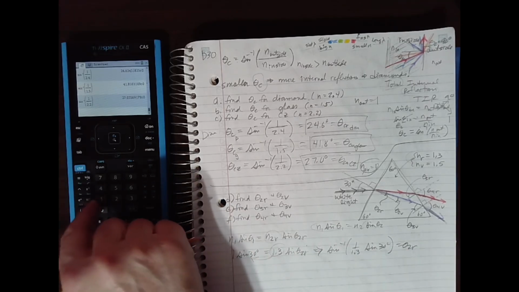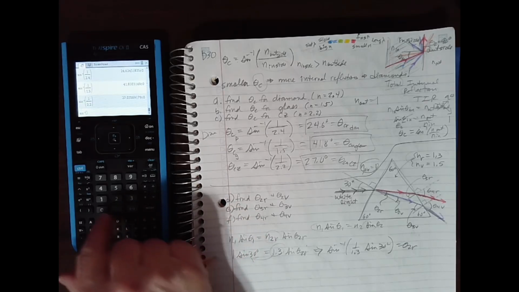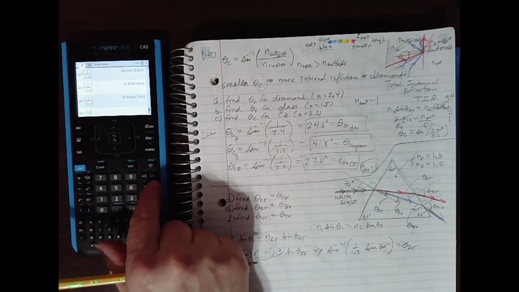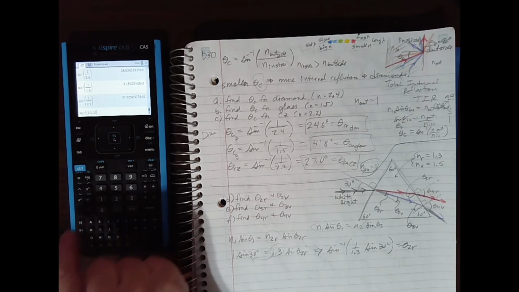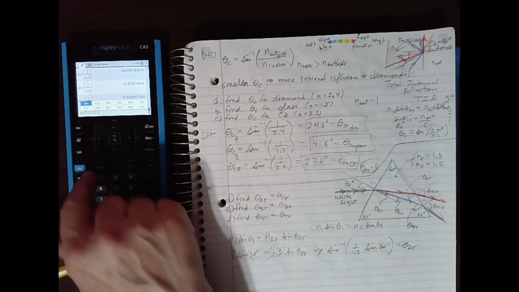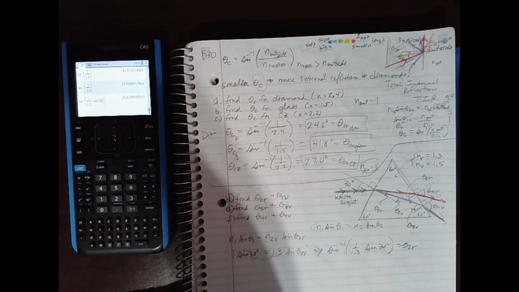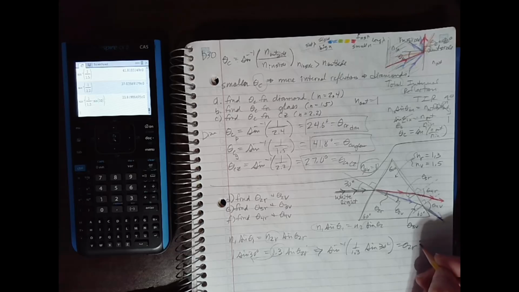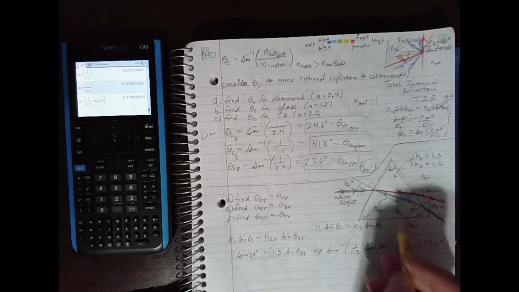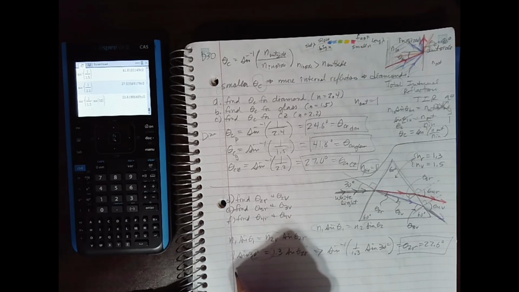And so we will do sine inverse of, we better put it in parentheses, 1 divided by 1.3, close those parentheses, and then multiply by sine of 30. So we get 22.6 degrees. Okay, so this angle in here from the normal, from the perpendicular, is 22.6 for red.